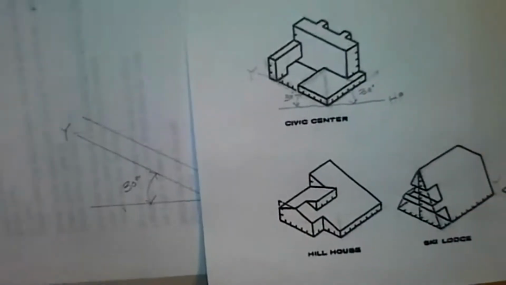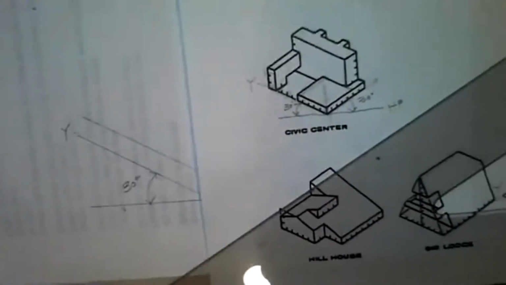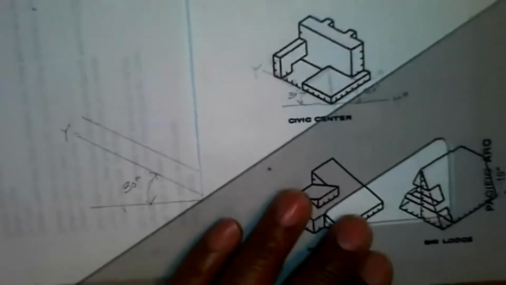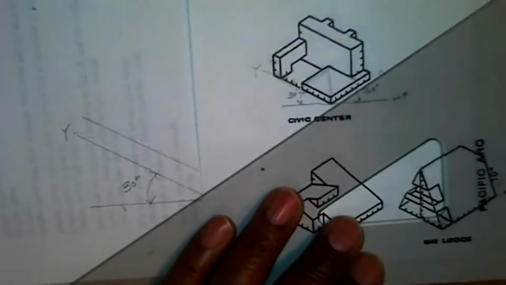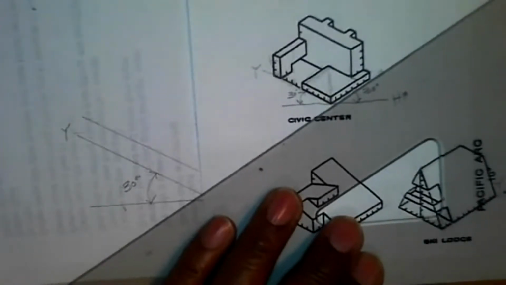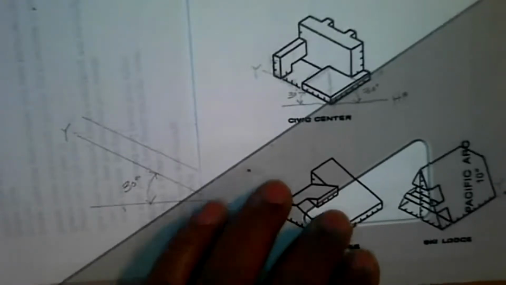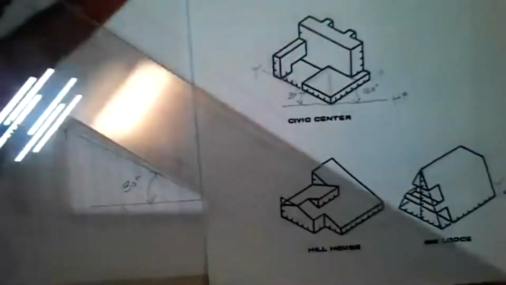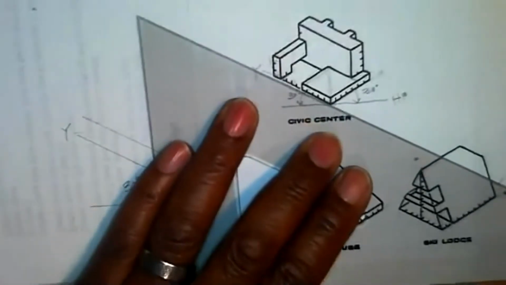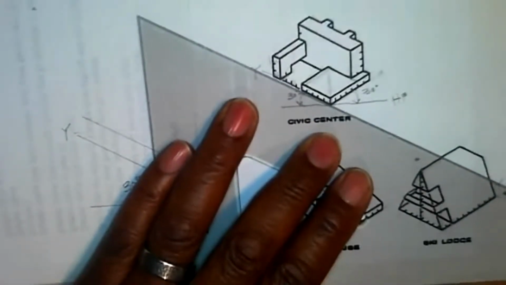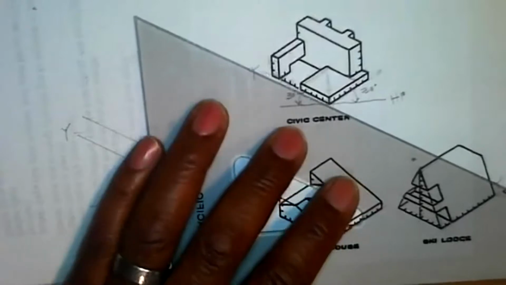Okay. So when I'm going to draw this line right there, this should be the position of my 30/60. When I draw that line there, that should be the position of my 30/60. When I go in the other direction, the y-axis, that should be my position, and that doesn't change for that line.